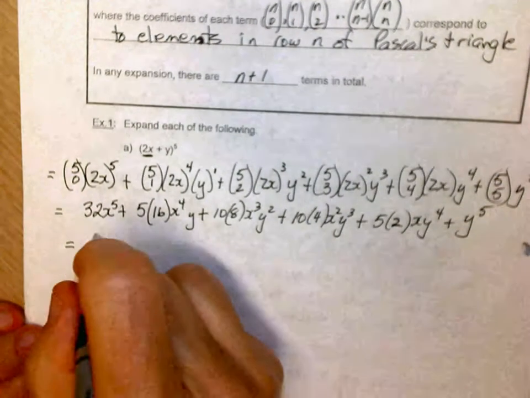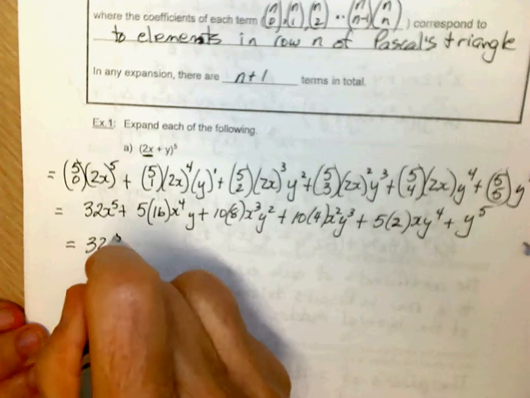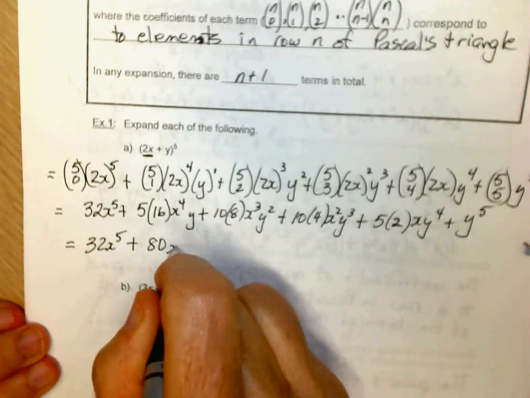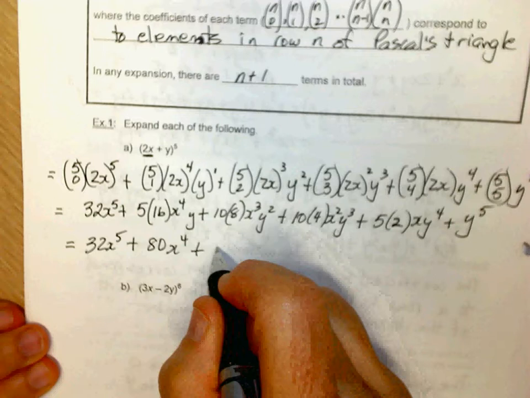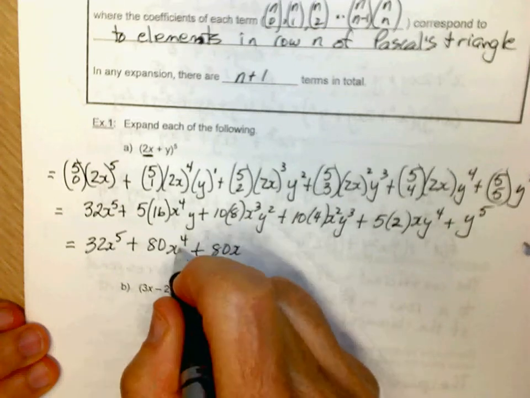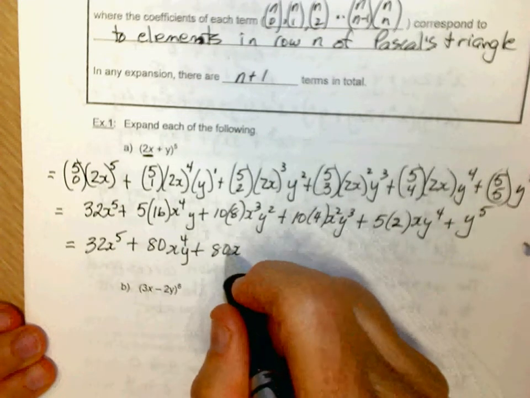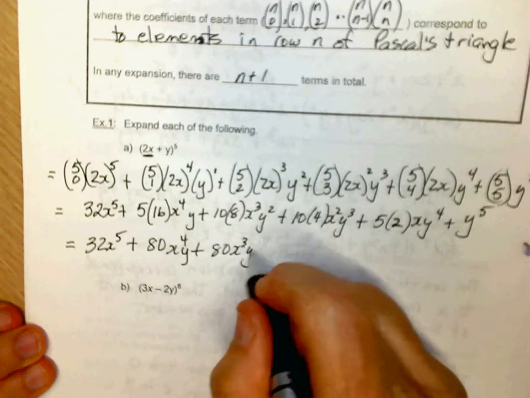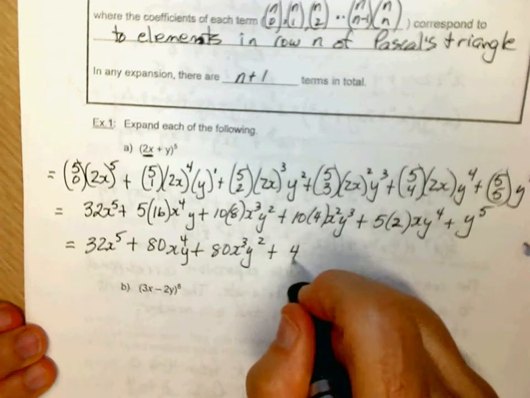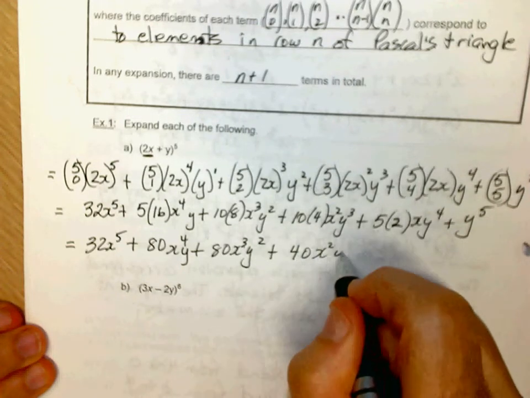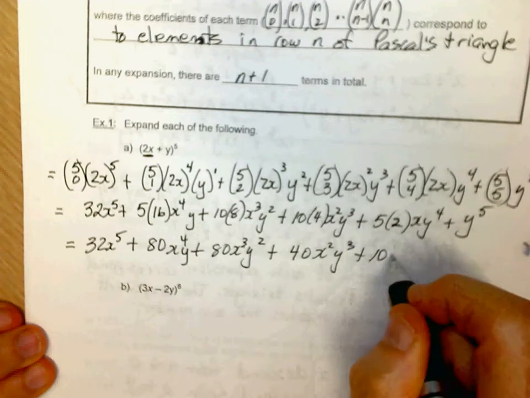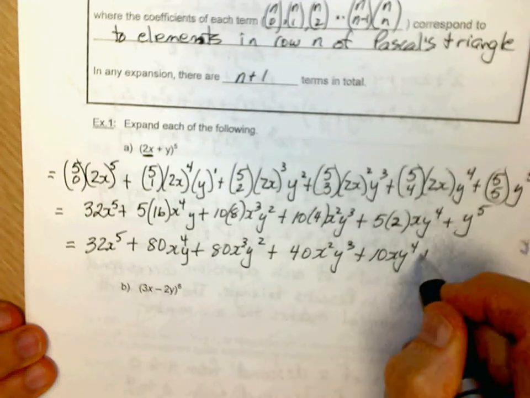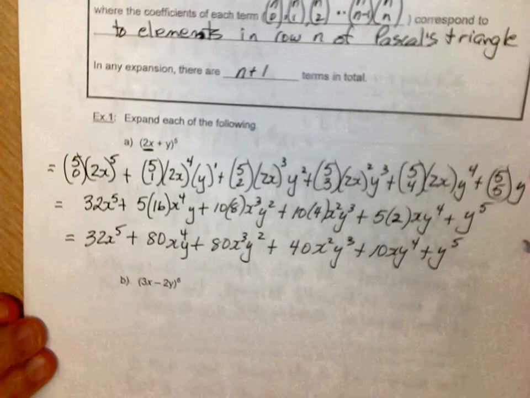32x to the 5 plus 80x to the 4 y plus 80x cubed y squared plus 40x squared y cubed plus 10x y to the 4 plus y to the 5. See, isn't that better than multiplying that out 5 times?